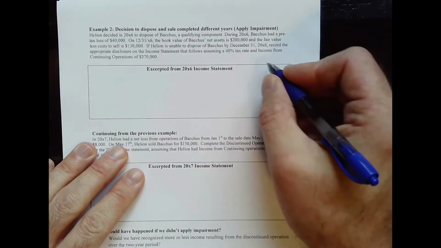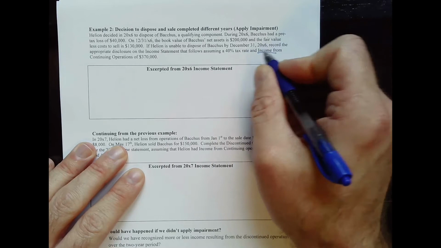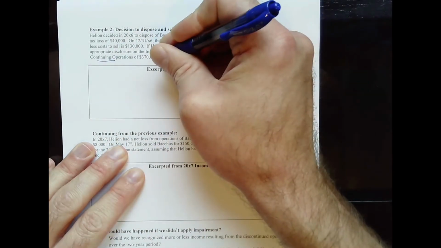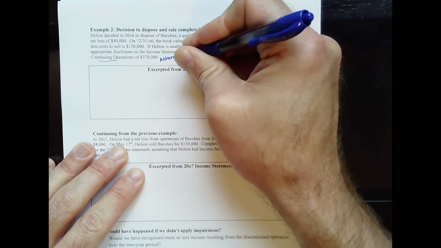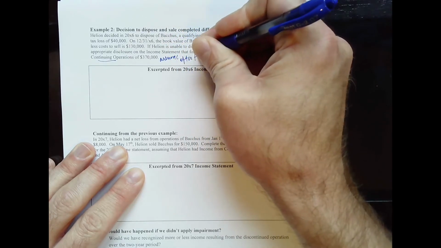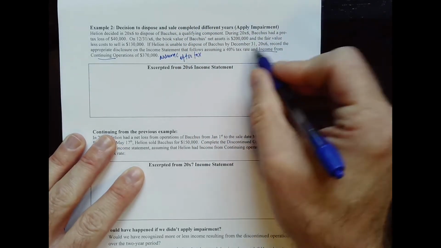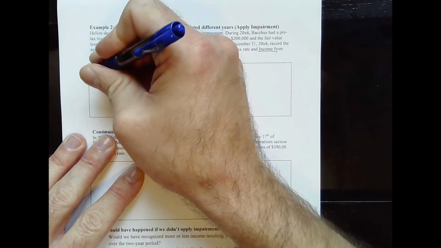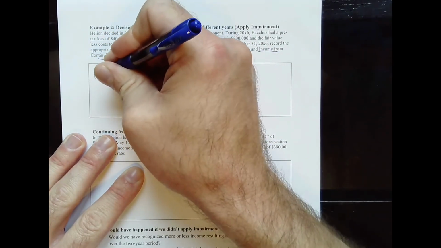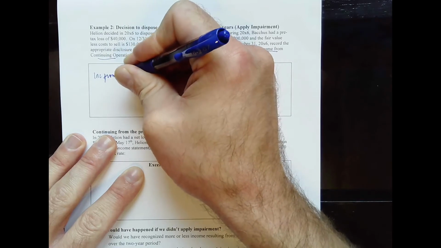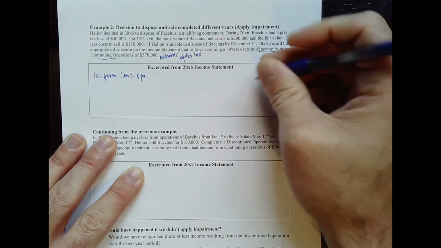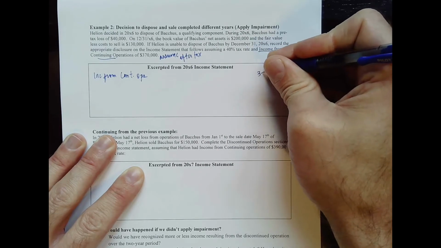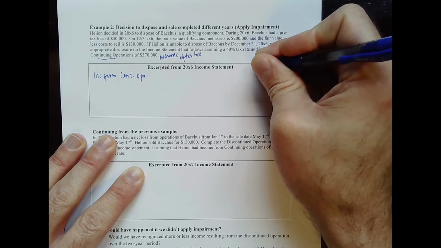So again, this income from continuing operations, we'll assume that it is after tax, and that way we don't have to strip any more taxes from it. We have income from continuing ops. That's where we're starting, $370,000.